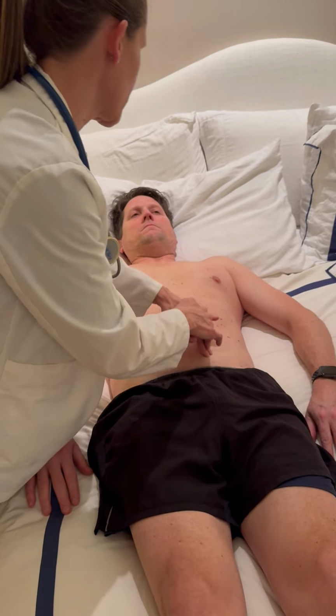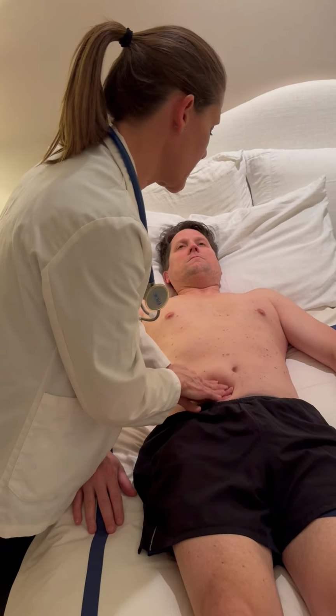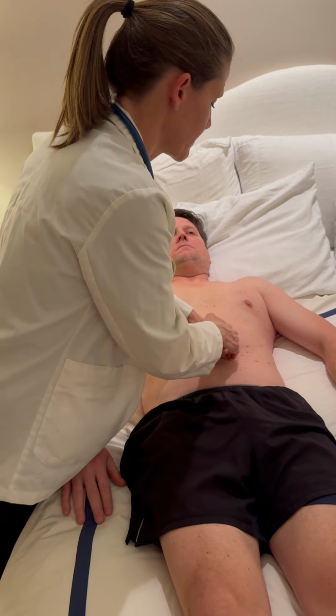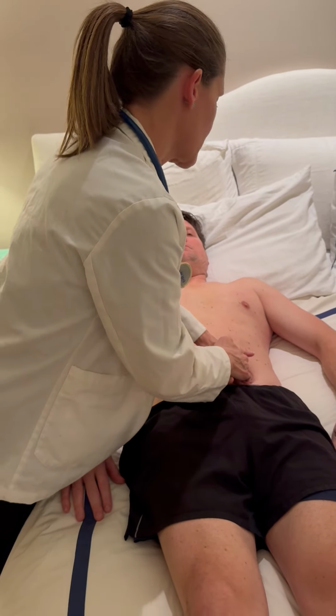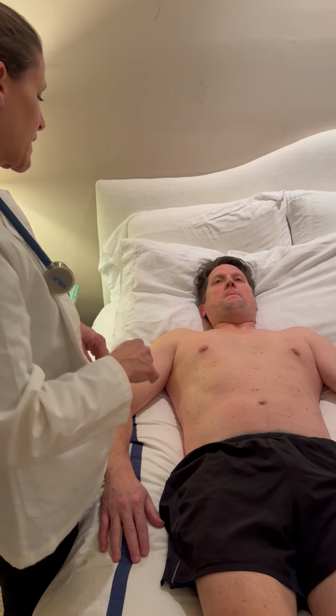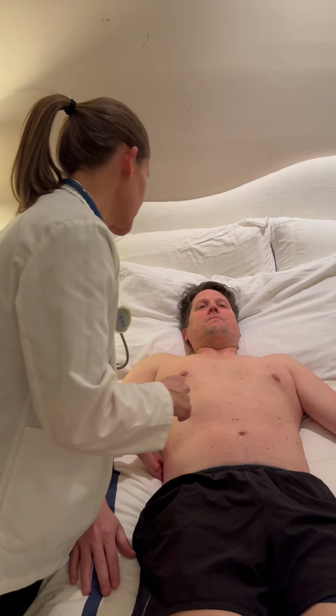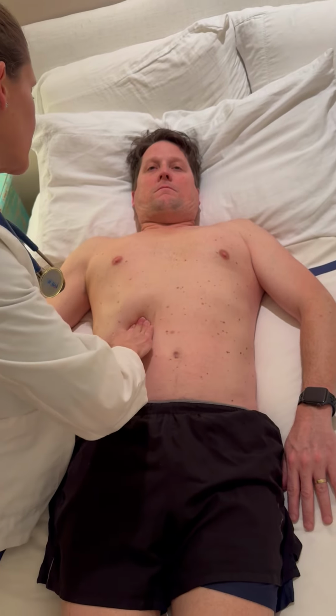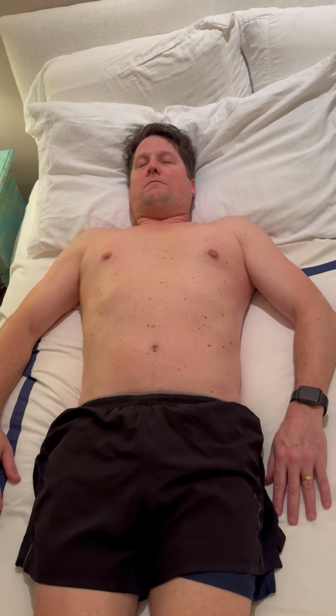No masses are present. Is there any tenderness? No. Now I'm going to use deeper palpation. Again, there are no masses. Is there any tenderness? No. I want to try to palpate the liver. To do that, I want you to take a deep breath in and hold it. The liver is not palpable. Is there any tenderness? No.